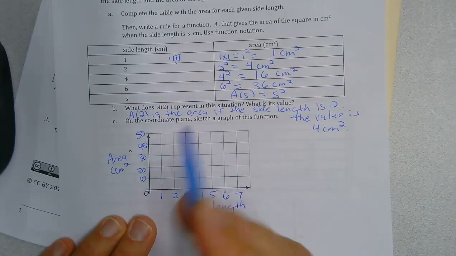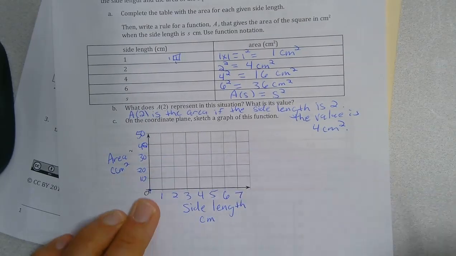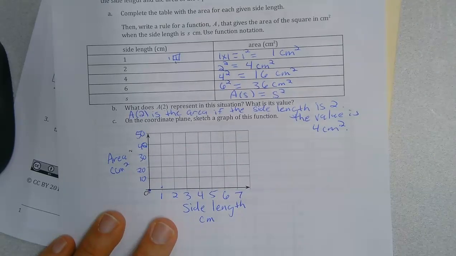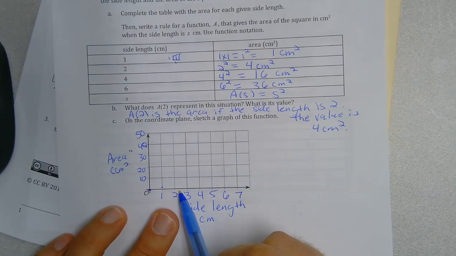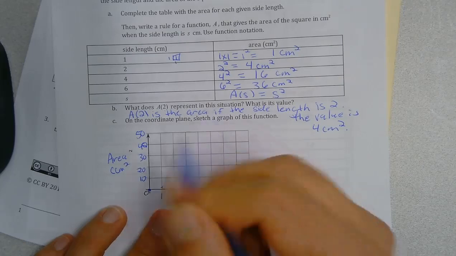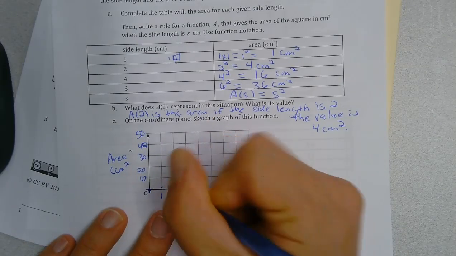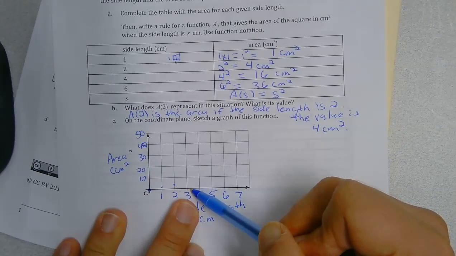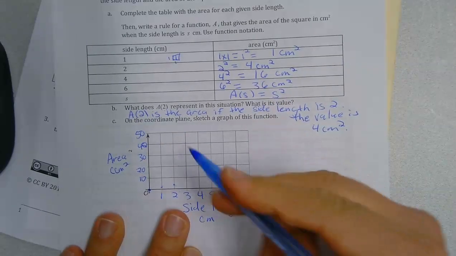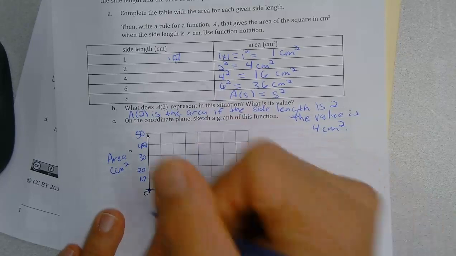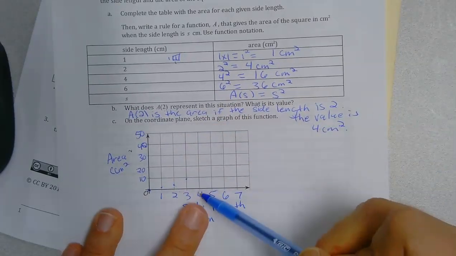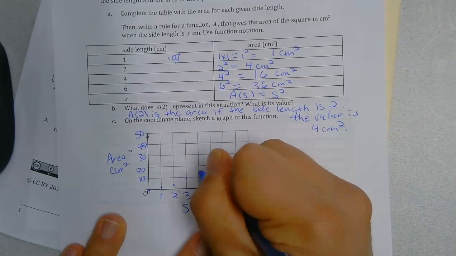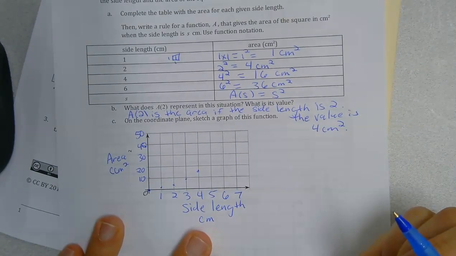So if the area is 0, I would put 0. And then 1 times 1, you're just going to have to kind of estimate. That's at the bottom there. 2 times 2 is 4, kind of towards the middle between 0 and 10. So if I did 3 times 3 is 9, that's going to be up here towards 10. If the side length is 4, 4 times 4 is 16, kind of in the middle between 10 and 20.